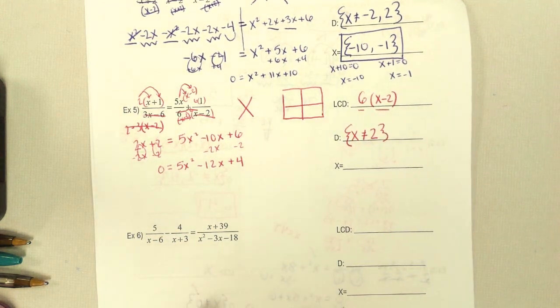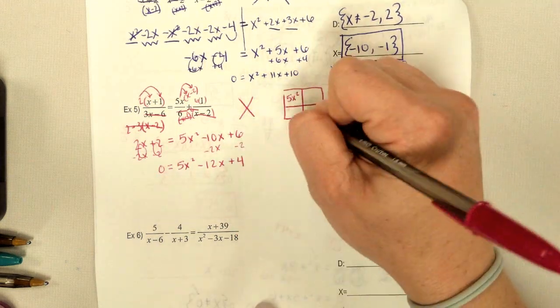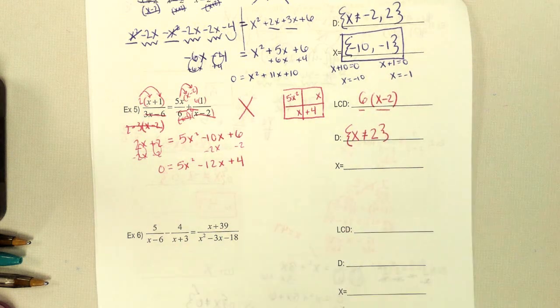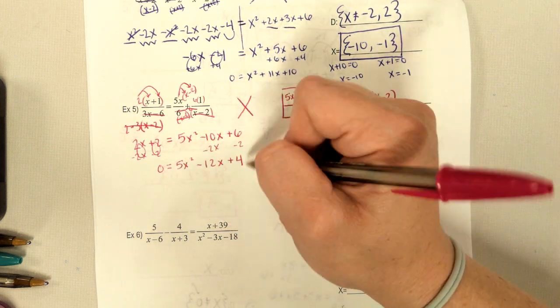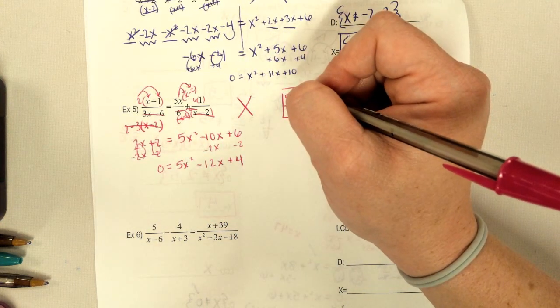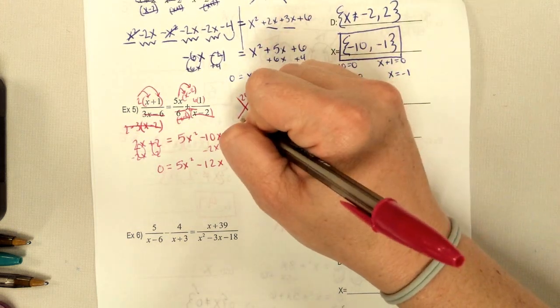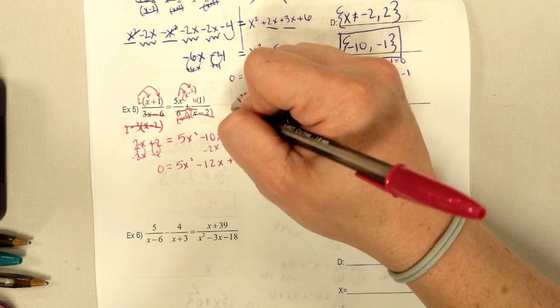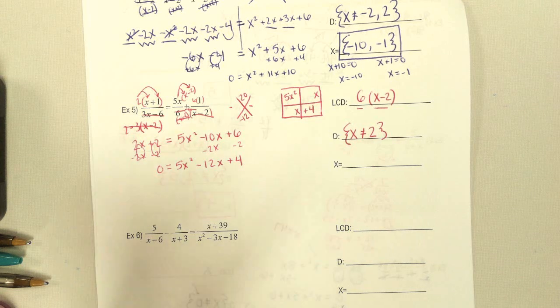Now, a couple reminders with the box. Remember, your first term goes in the first box, last term goes in the last box, and you're always going to put an x or whatever variable you're using in those two boxes. Now we have to do the x. So what's a times c? What's 5 times 4? And what's b? Okay, when you have a positive on top and a negative on bottom, y'all, that means it's going to be a double negative. What multiplies to give you 20 and adds to give you 12? Forget the negatives for right now.